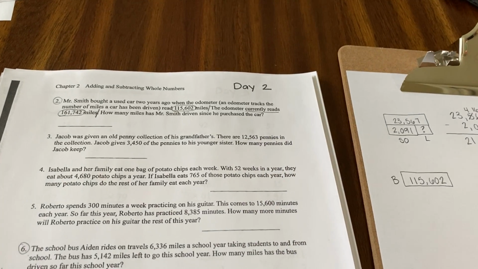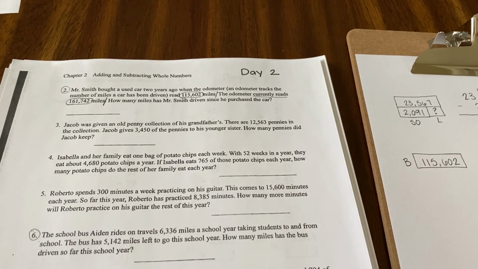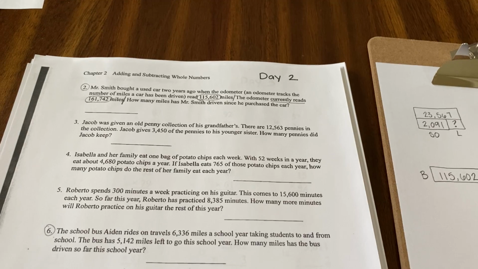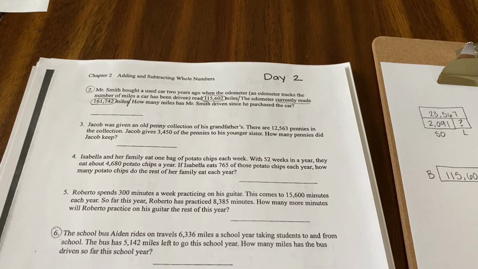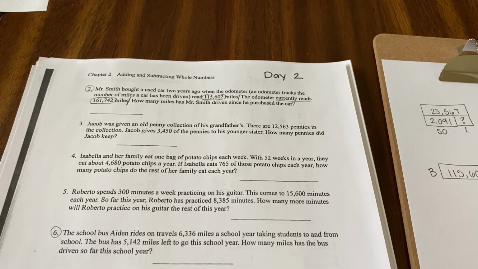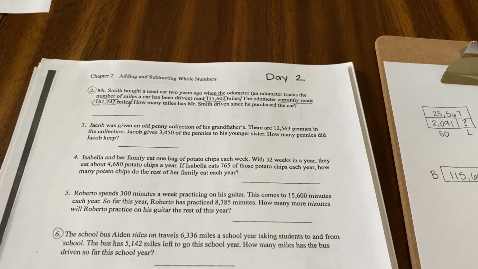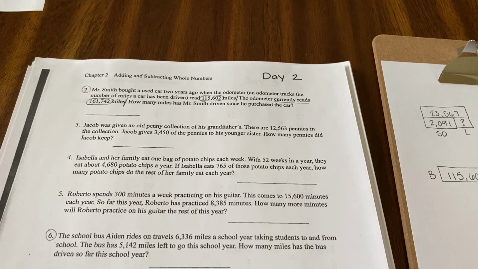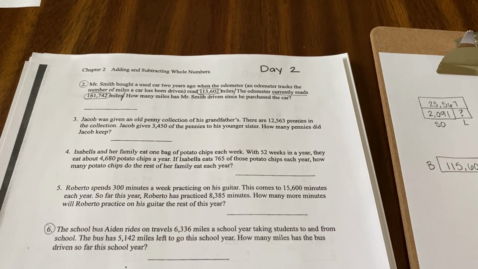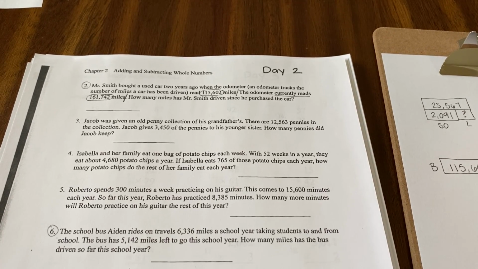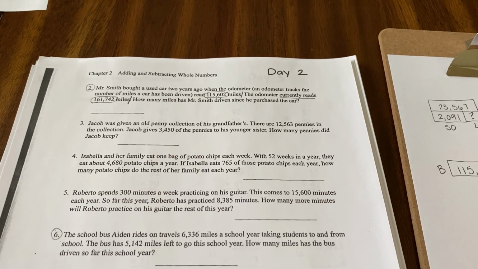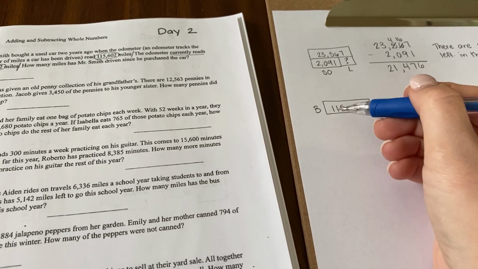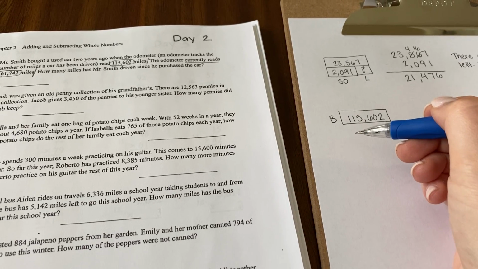So we have to figure out, how are we going to draw this? Because right now it sounds like it's addition, but when you look at the question, it says, how many miles has Mr. Smith driven since he purchased the car? So really we're looking at the difference from whenever he bought it to what it is now. So we are comparing those two. So that means over here I need a comparing tape diagram.